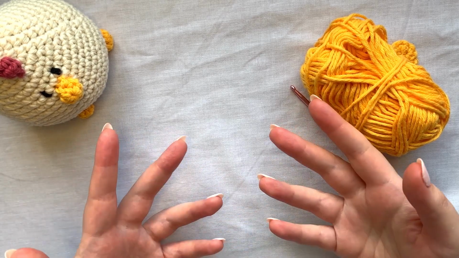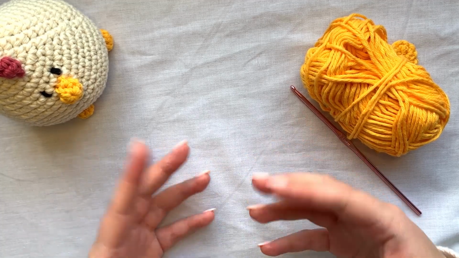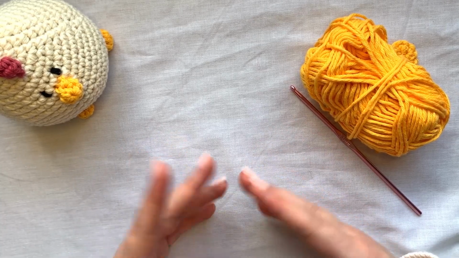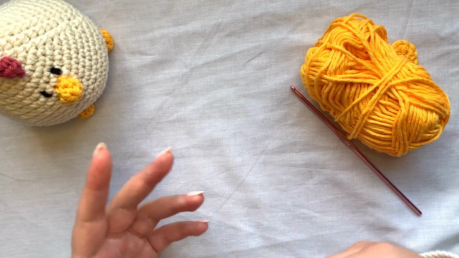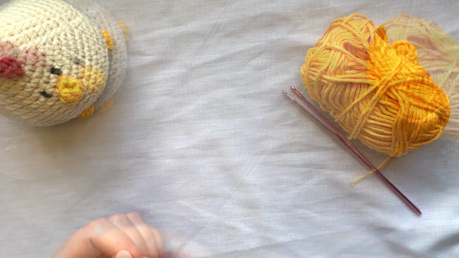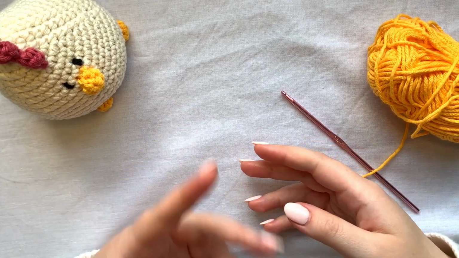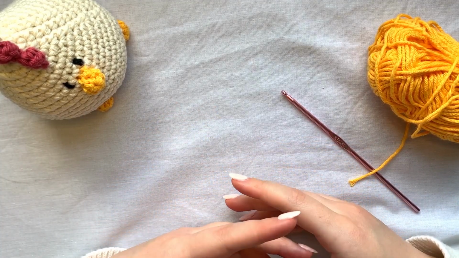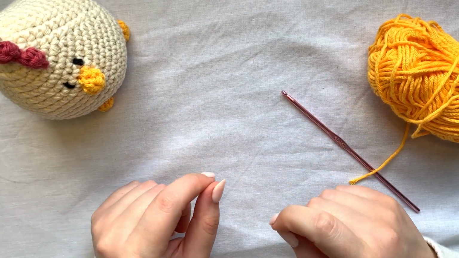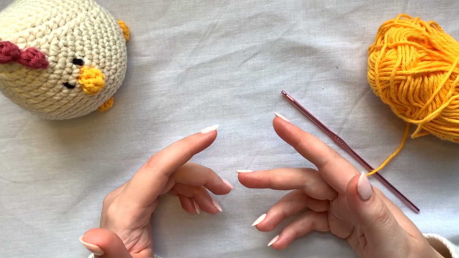My name's Amy, I'm the maker behind Sherbet Studios, and today I want to talk you through how to increase in crochet. In a crochet pattern, increase is sometimes abbreviated down to INC. So when you see INC or increase in a crochet pattern, this is what they'll be talking about. An increase is effectively just increasing the number of stitches in your round or in your row, which will overall increase the size of your crochet project. Now we do this by crocheting 2 stitches in the same space that we would usually crochet 1 stitch.